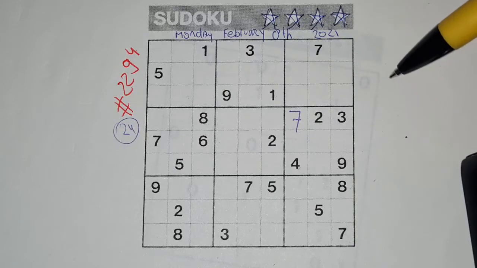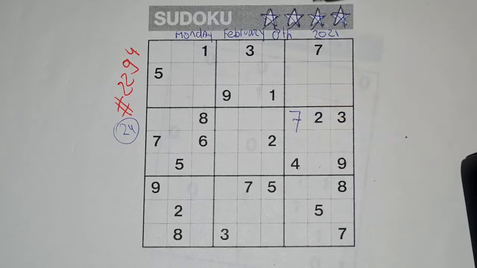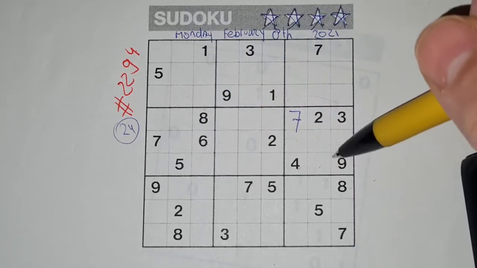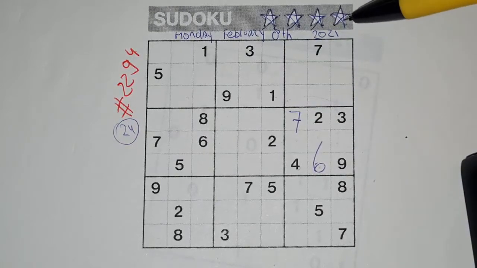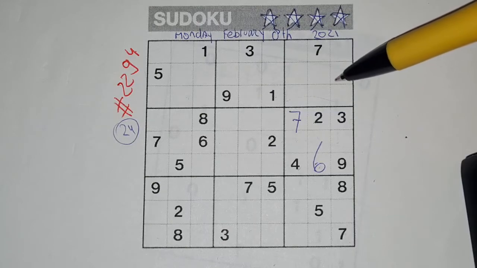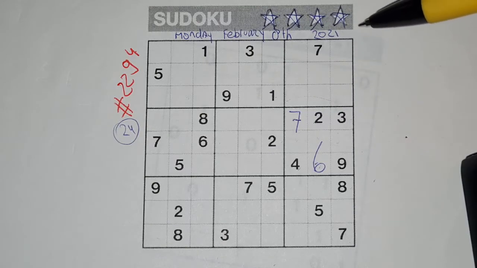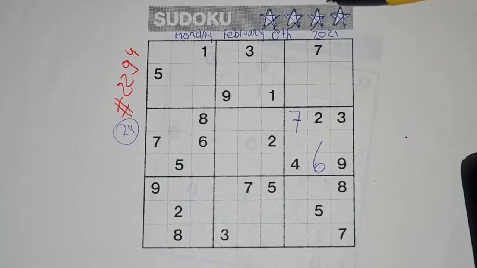Okay. 4 missing numbers in this big square. One of the missing numbers is 6. We see there's 6, no 6 in those 3 boxes. 1 box left for the 6. Should be there. 185. Okay.